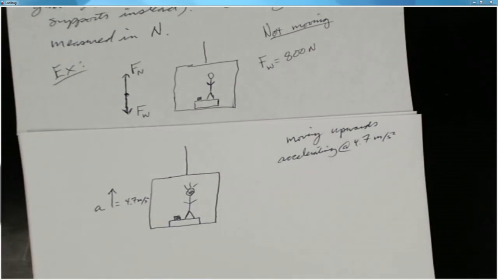Now, let's think about it. Is the guy going to weigh the same as he always did? Well, yeah, the Earth doesn't pull on him harder or less hard just because he's going up or down, so his weight doesn't change. Does it feel to the guy like he weighs more? Well, you betcha. Because now the bottom of the elevator is pushing up against him and making him speed up in that direction that he would not normally be going upwards. So he feels weird.